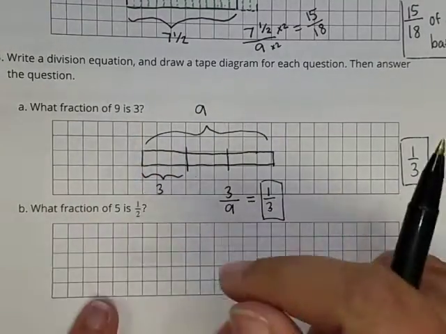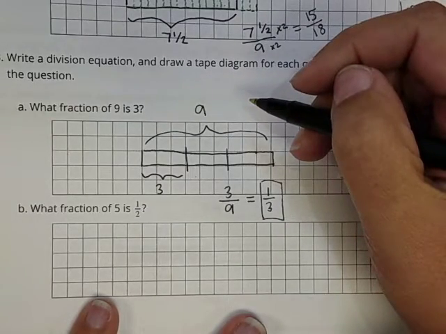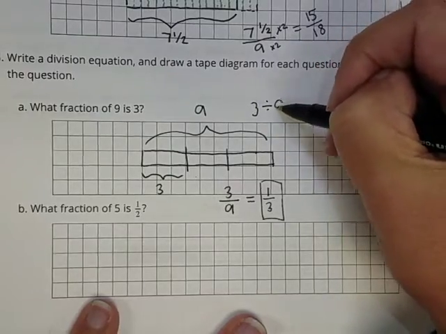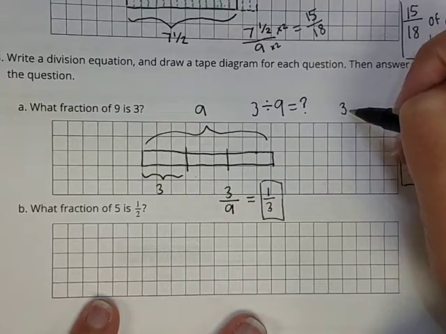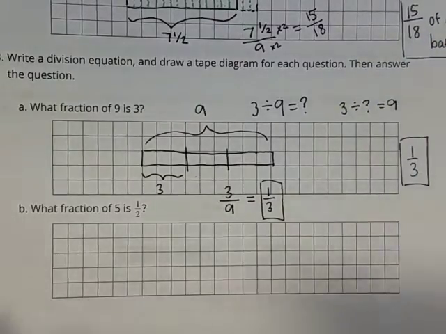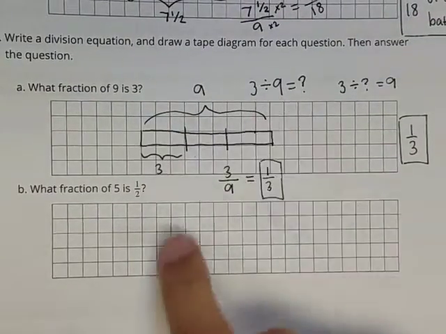The division equation could be 3 divided by 9 is what? Or 3 divided by what is 9? Because 3 is what I have. So therefore, that's what's being divided.